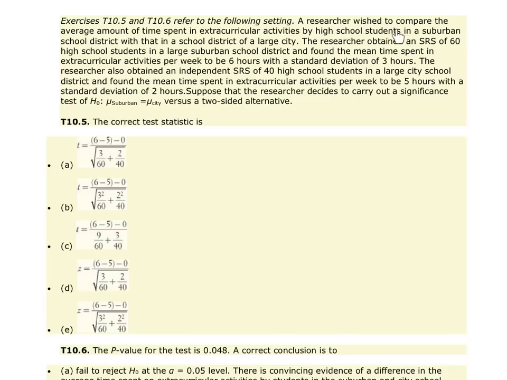A researcher wished to compare the average amount of time spent in extracurricular activities by high school students in a suburban school district with that in a school district in a large city. The researcher obtained an SRS of 60 high school students in the large suburban school and found the mean time spent on extracurricular activities per week to be about 6 hours with a standard deviation of 3 hours. The researcher also obtained an independent SRS of 40 high school students in a large city school and found the mean time to be 5 hours with a standard deviation of 2.